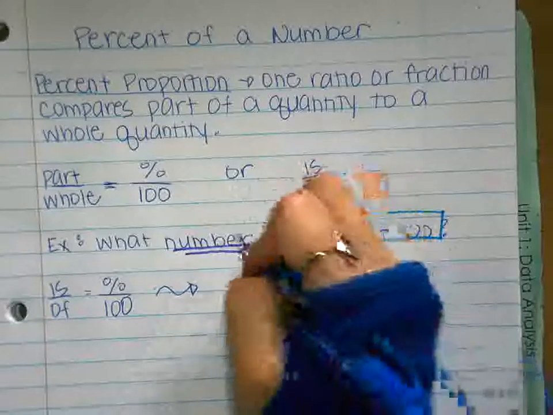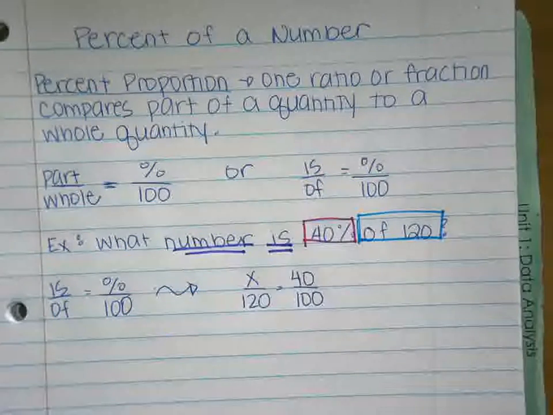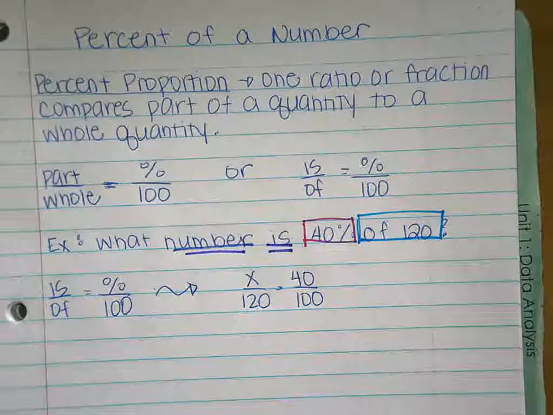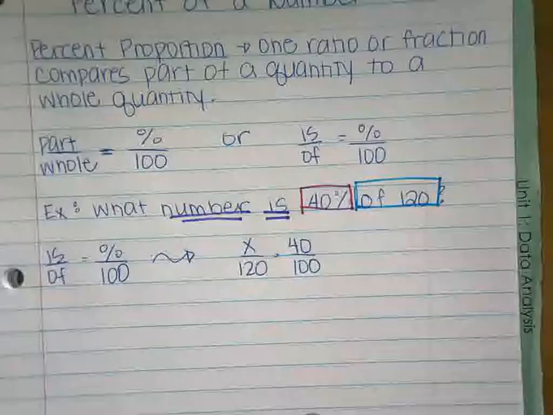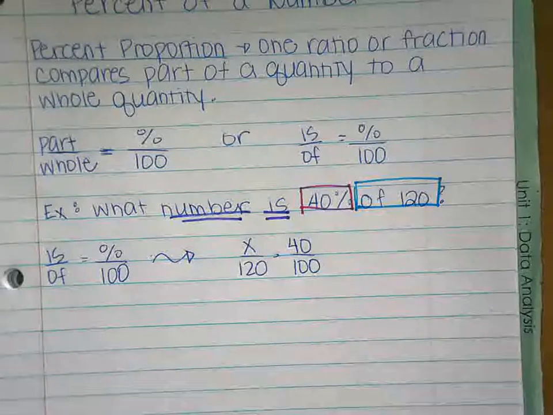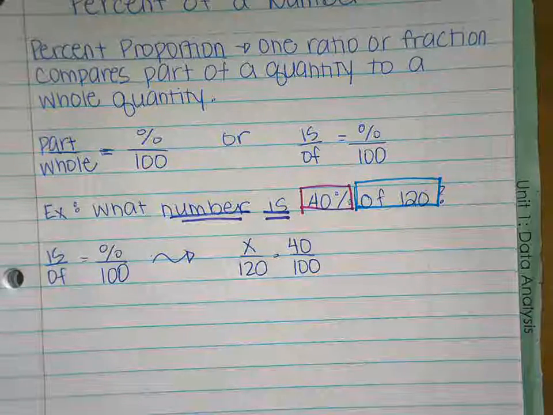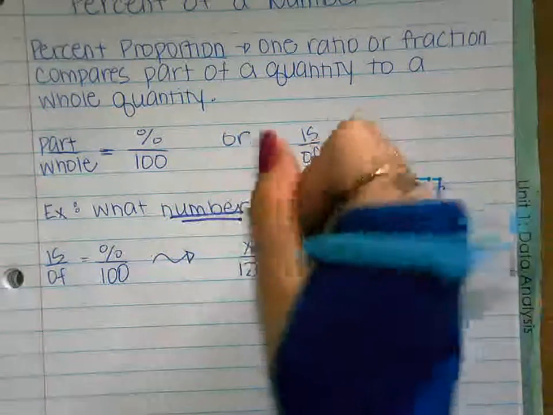X. I put a variable. Do you think it matters what variable goes in its place? No, you can put any letter of the alphabet you want, unless it tells you specifically. You are correct. So I have x over 120 equals 40 over 100. How do we solve this? I gotta cross multiply.